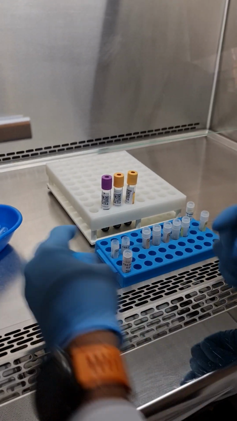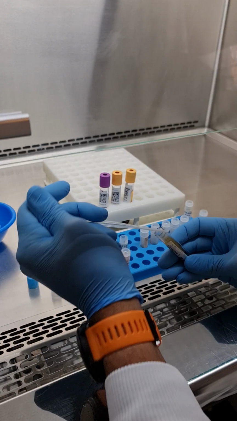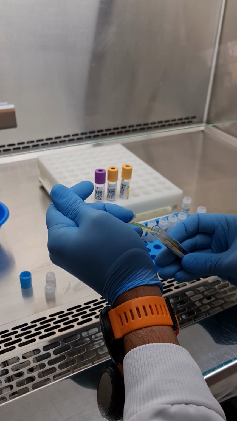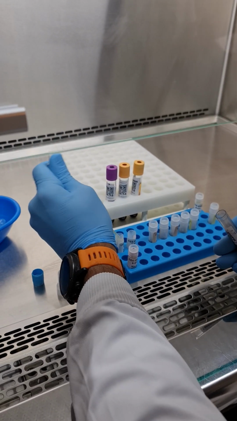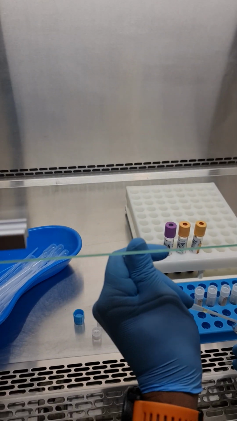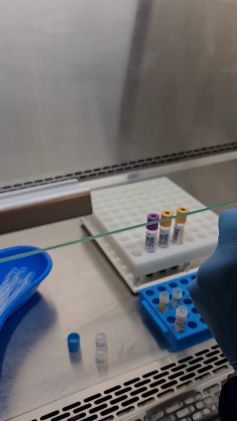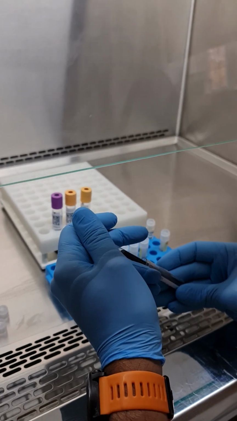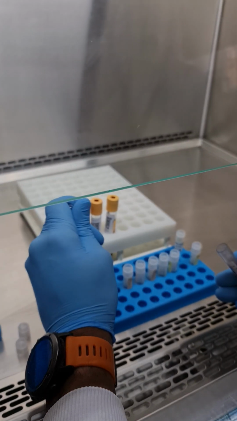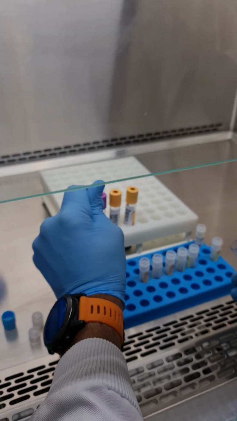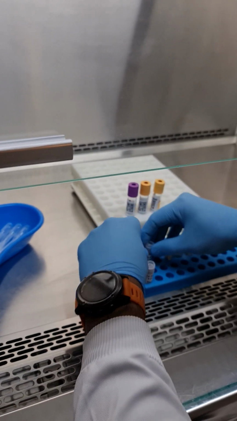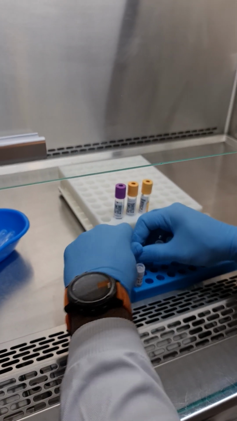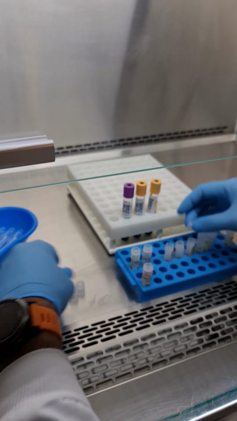So first I take the blue, suck the serum, and put it in B1, and the film which is left, I will clear it, change pipette, and suck the red cell that goes in B2. Put the lid on the cryotube, move to the next one.